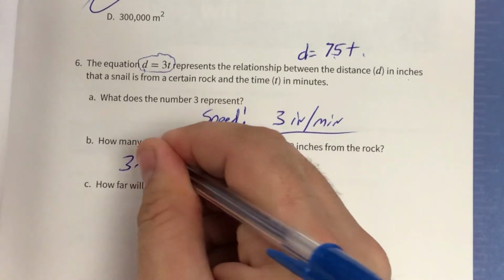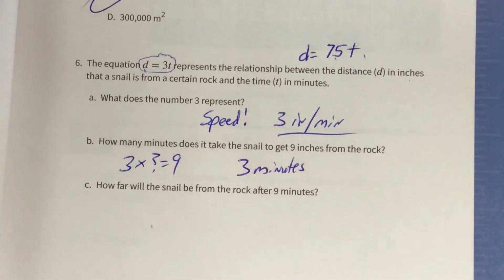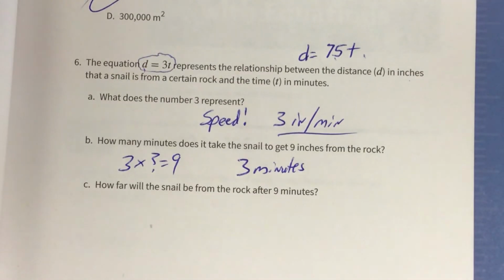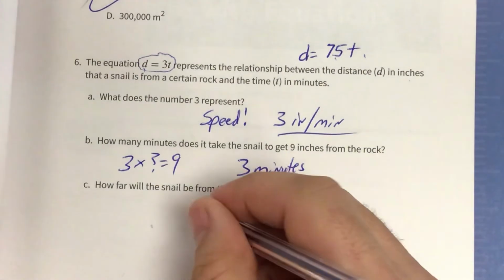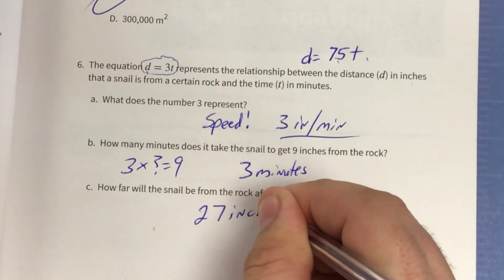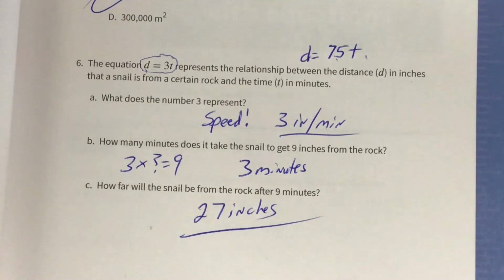That question was saying 3 times what is 9? That's what it was asking you. Yeah, 3. C, how far will the snail be after 9 minutes? So you're going 3 inches a minute for 9 minutes. 27 inches. 3 times 9.